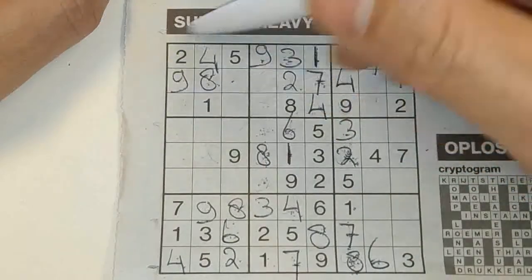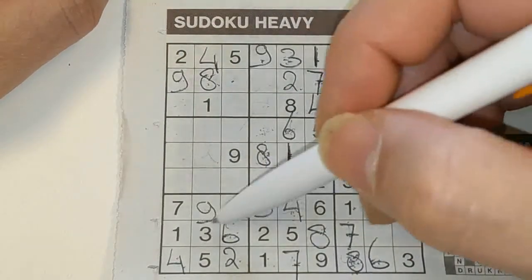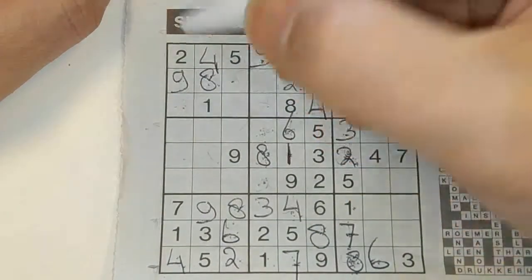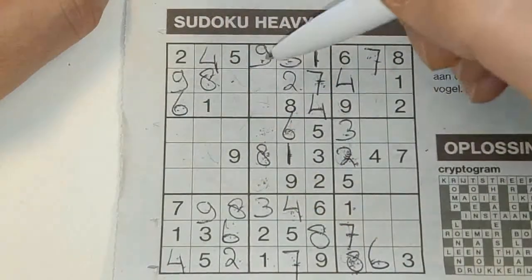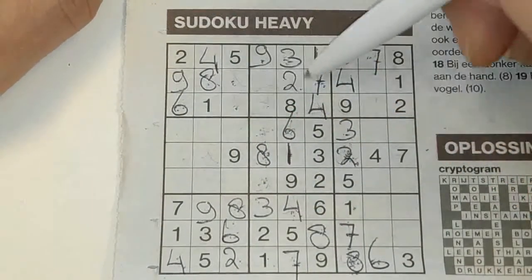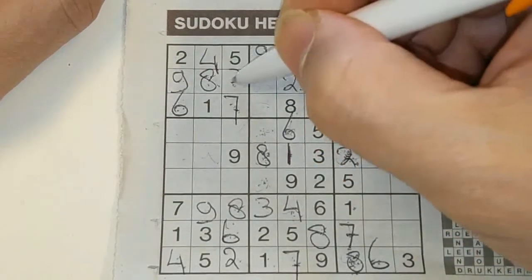In this big square, 3 missing numbers. One of the missing numbers is a 6. We have a 6 here, so no 6 in these 2 boxes. 1 box remains for the 6, should be there. 2 missing numbers in this big square for the numbers 7 and 3. We have a 7 there, so no 7 here. 7 should be there, and the 3 goes there.